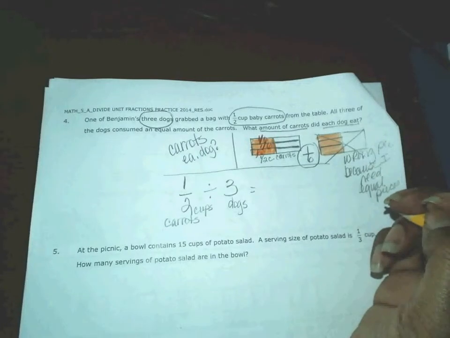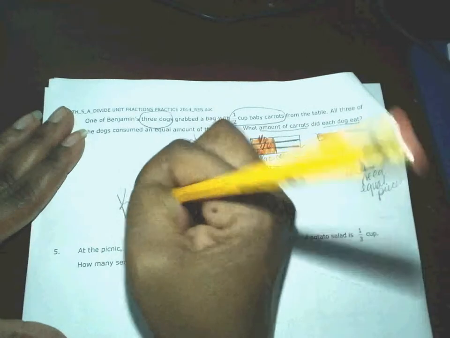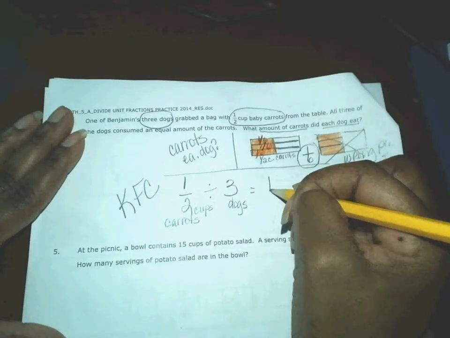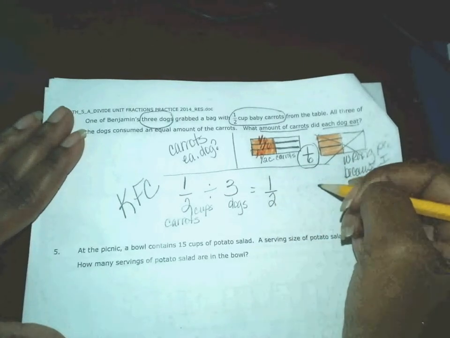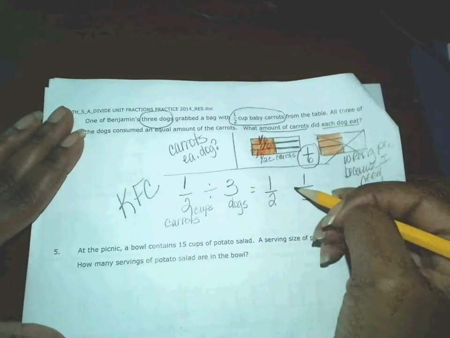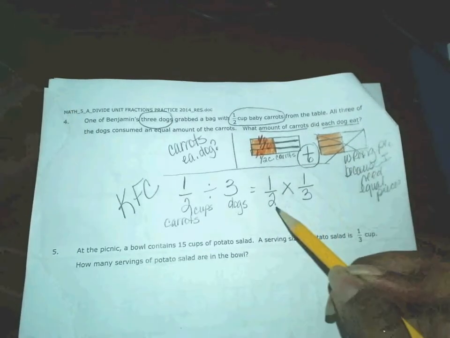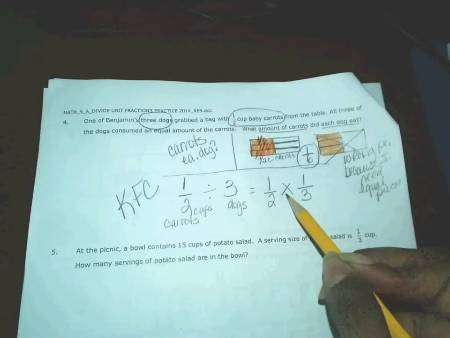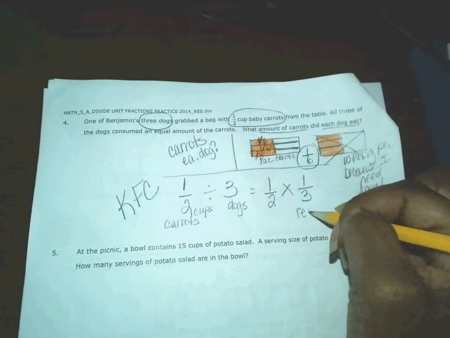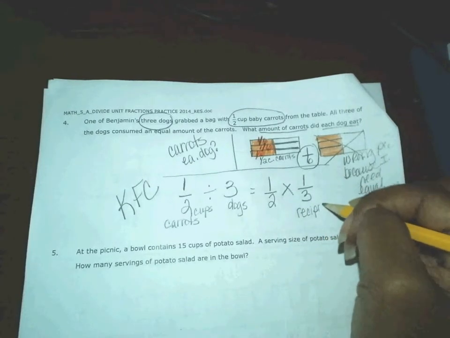Now when we're dividing fractions and decimals, what's our rule? What's our acronym? KFC. So I'm going to put KFC over here. And so the first term we're going to keep. So keep the first, flip the second. So instead of 3, we're going to have 1/3. And then change the sign. This 1/3 is the reciprocal. So I want you to call that reciprocal.